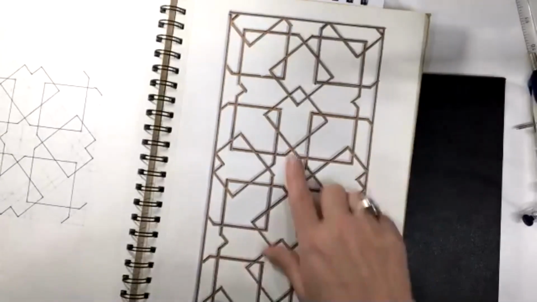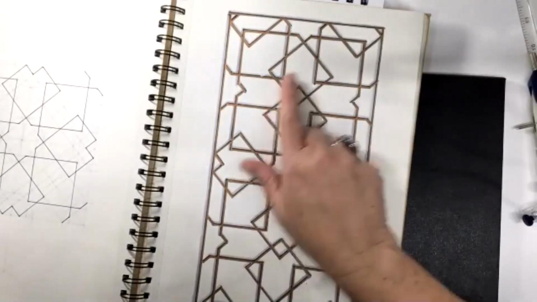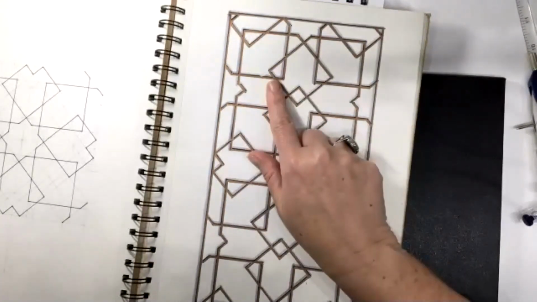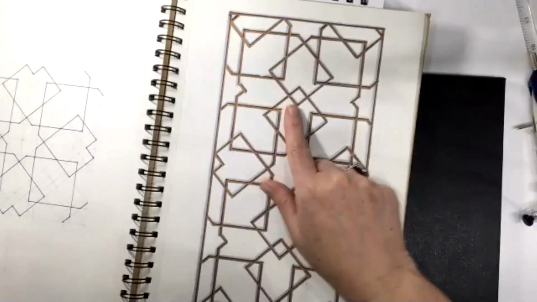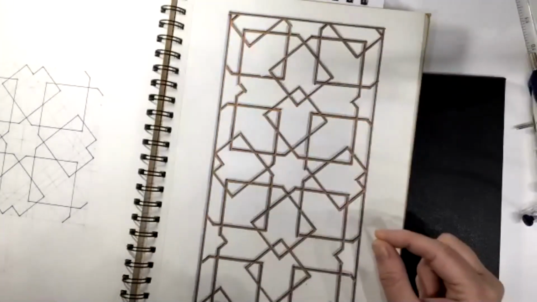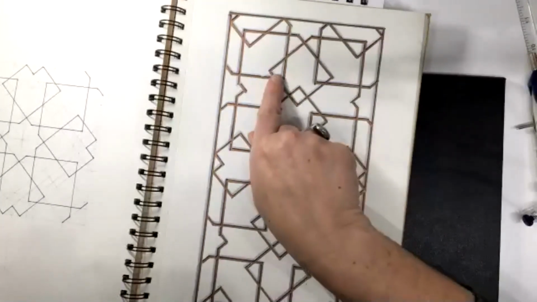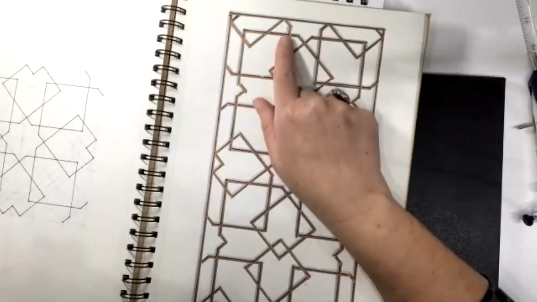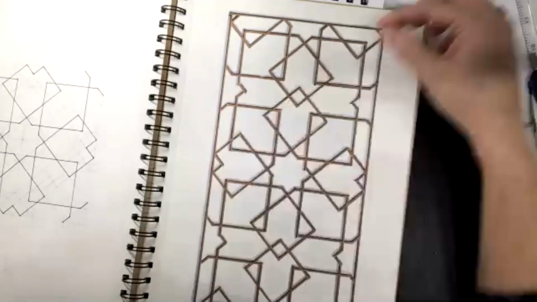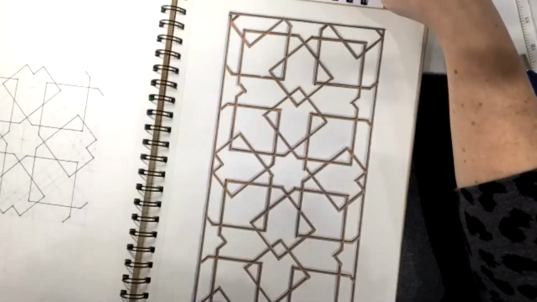Oh yes, this one as well. I outlined only certain sides of my copper. I outlined the pattern in copper, and then I decided where my light source was, and I did grey outlines on the side that would have been in shadow. Grey inlines or outlines actually. And I think, where was my light source? No idea.